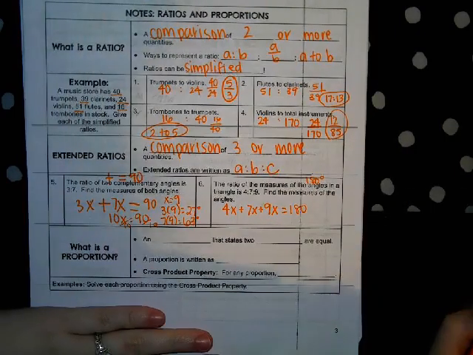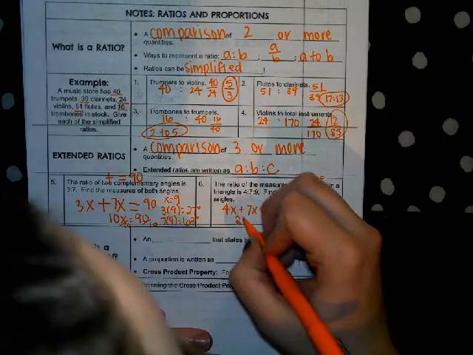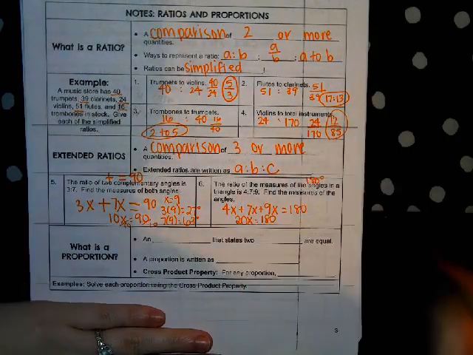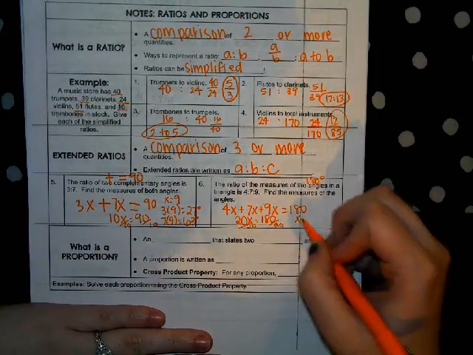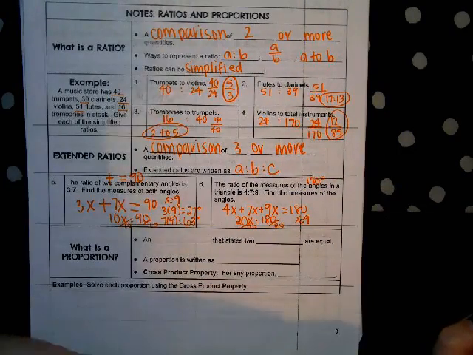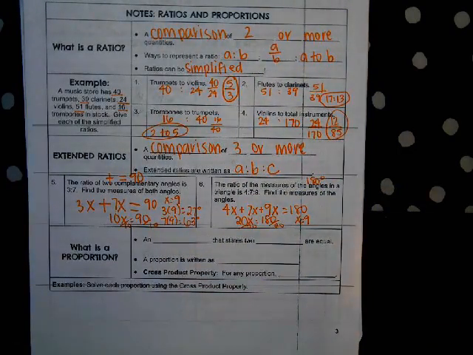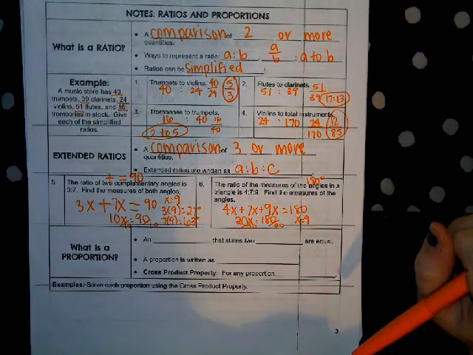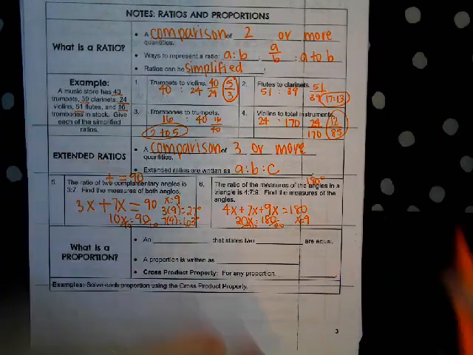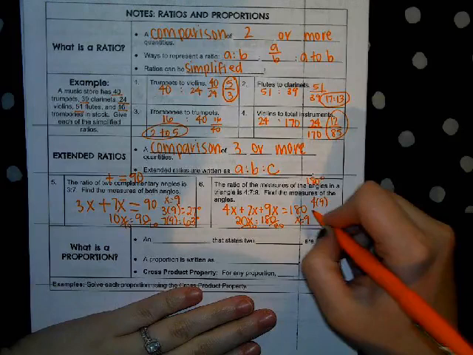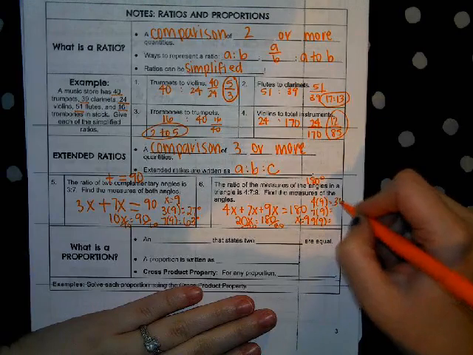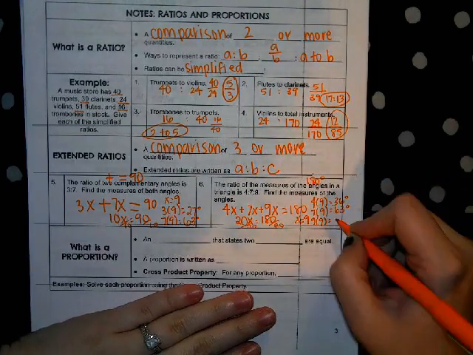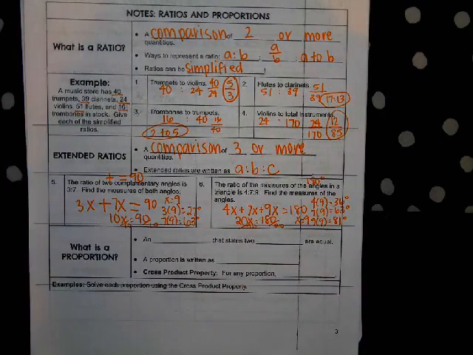I'm going to combine like terms just like I did in number 5. That would give me 20x equals 180. And then I'm going to divide by my coefficient again. So x would equal 9. Same as the one before, actually. Not on purpose. So now I'm going to plug it back in because I want to find the measures of each angle. So that is 4 times 9, 7 times 9, and 9 times 9. 4 times 9 is 36, 7 times 9 is 63, 9 times 9 is 81. And then I'm done with that part.